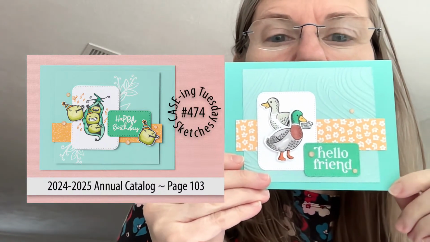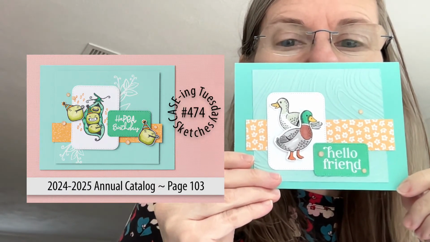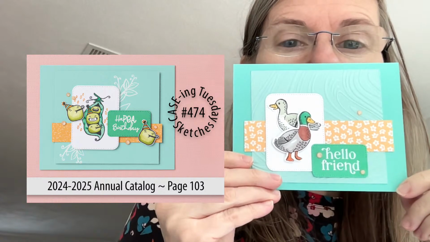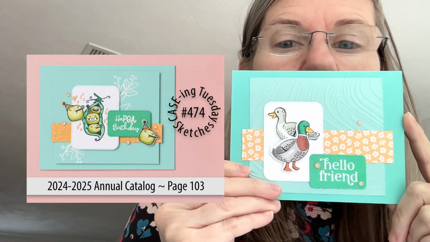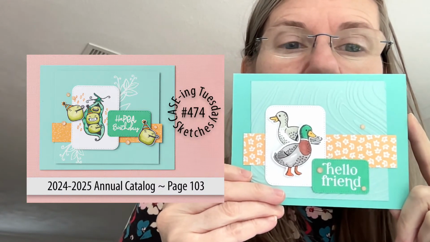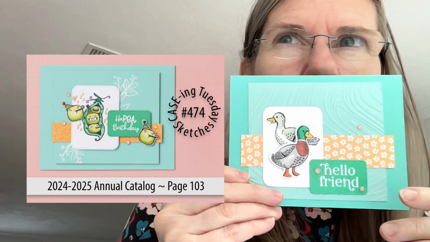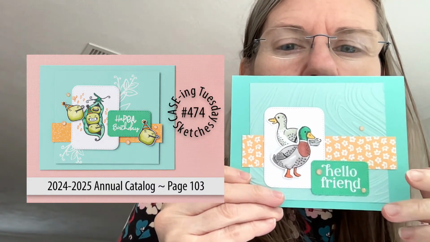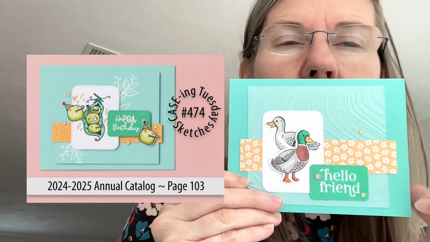So there we go. You can kind of see I did a lot of similarities in color, right? I did contrast my background color a little bit using Coastal Cabana with the pool party because I thought that it gave another layer to the card that could be really visible, but it didn't contrast a lot.